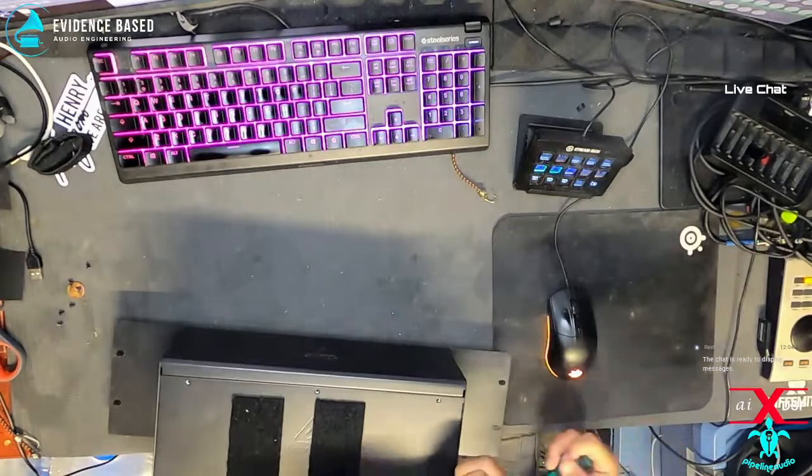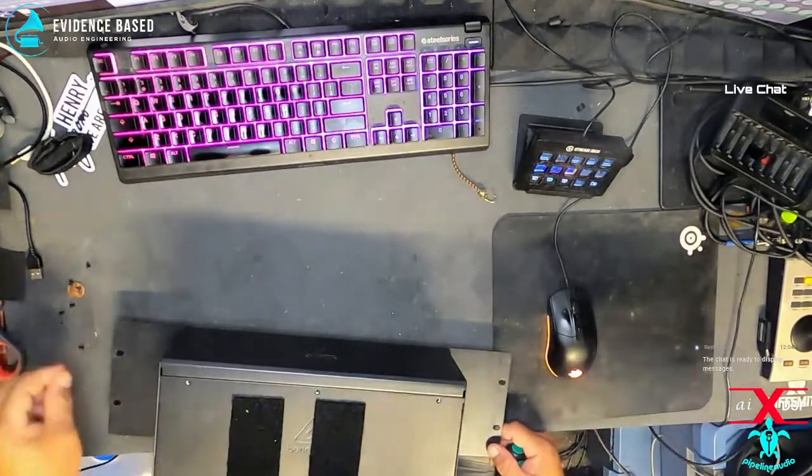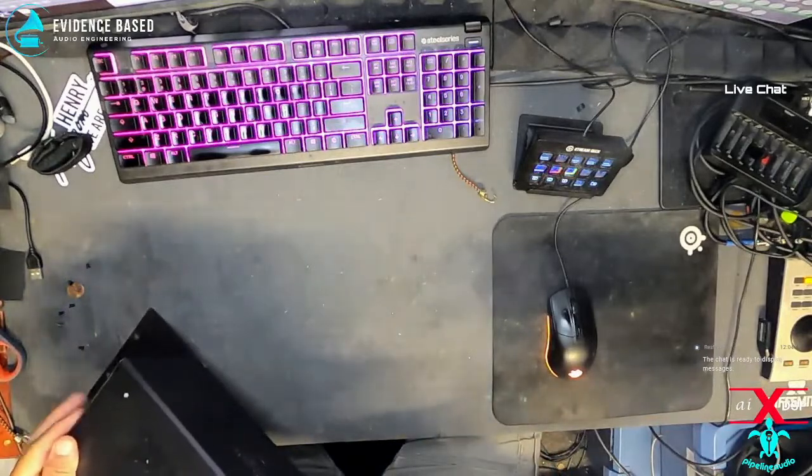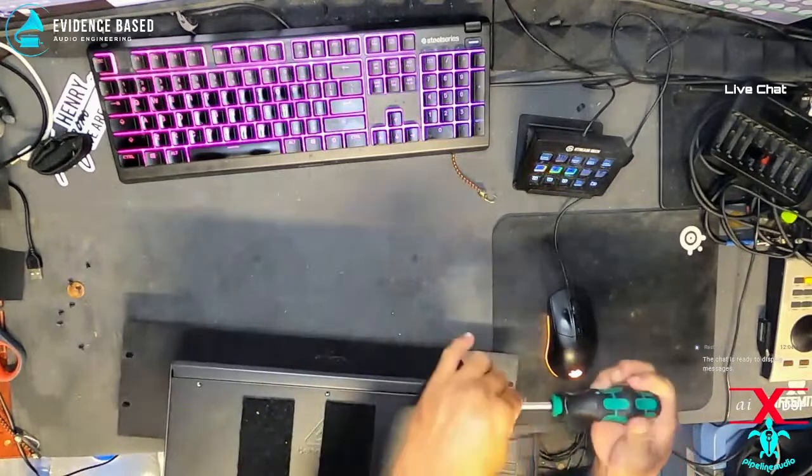Oh, interesting. Looks like there's some missing screws here. Is that true? Are those missing screws? I'm not sure.